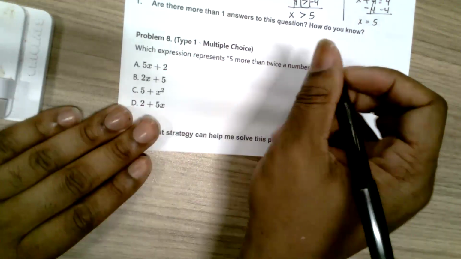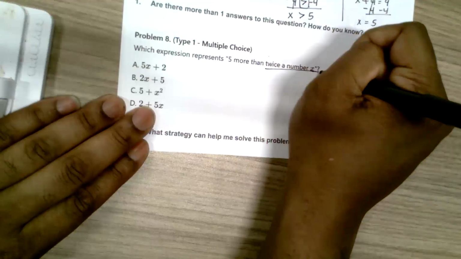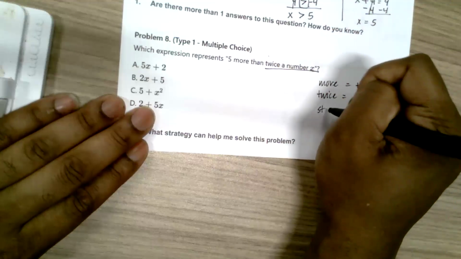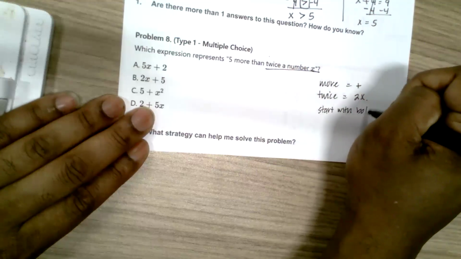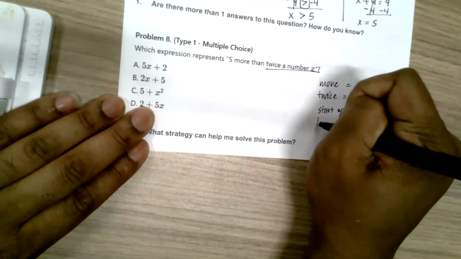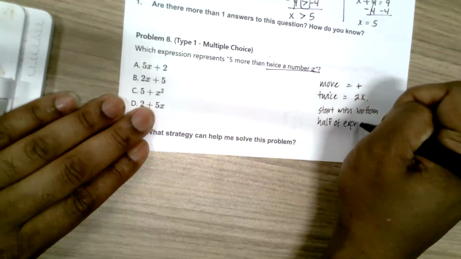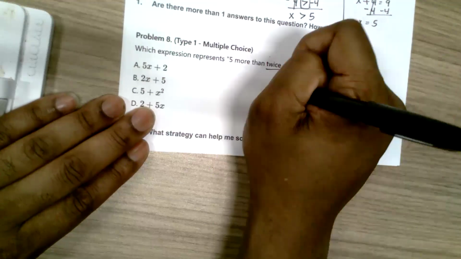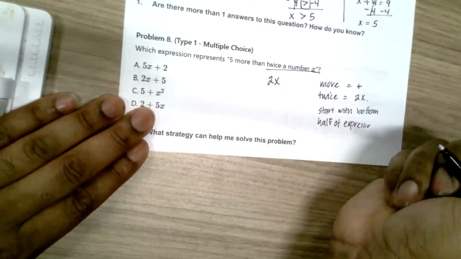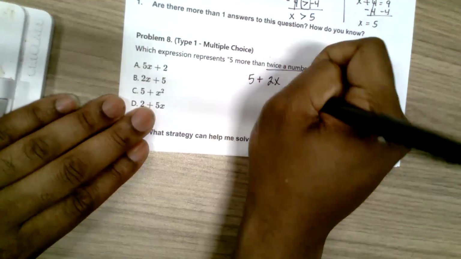So I always start with the bottom half of what the problem is asking. Twice a number in x means 2x. But then it says 5 more. So it's 5 plus 2x.